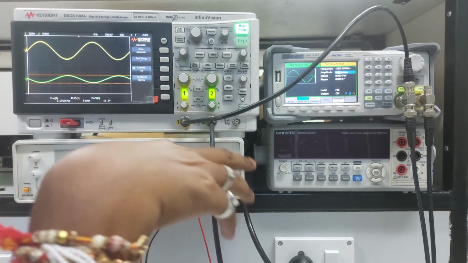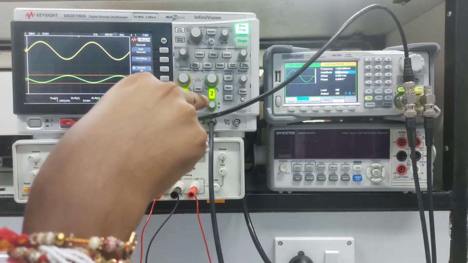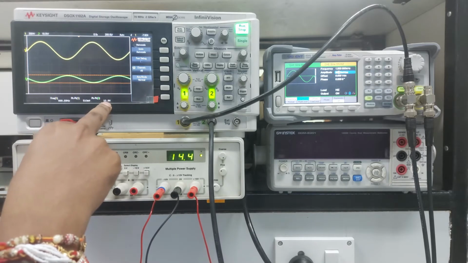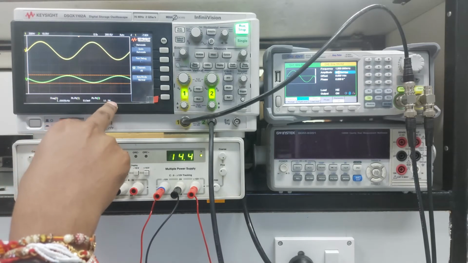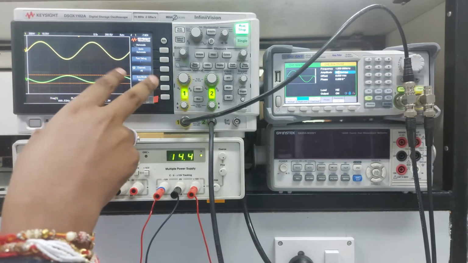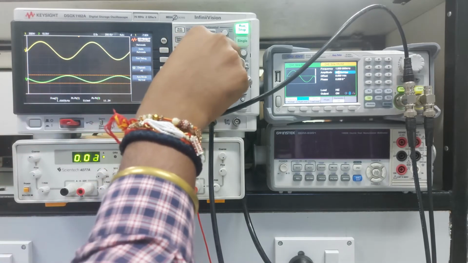Because it is an inverting amplifier, R2 by R1. Here I am getting about 10.2 instead of 11.9 or something. It is fluctuating 11.3 to 11.9, even 10.9 to 11.3. So this is the resultant output.